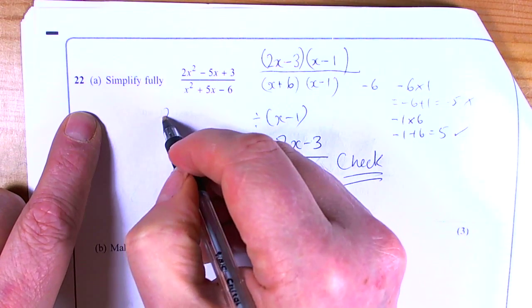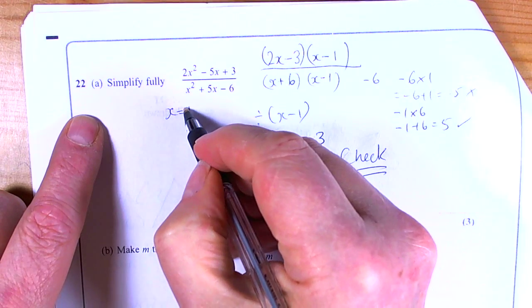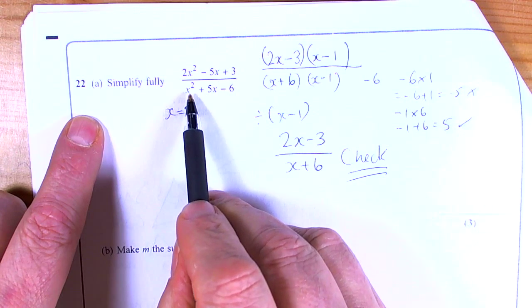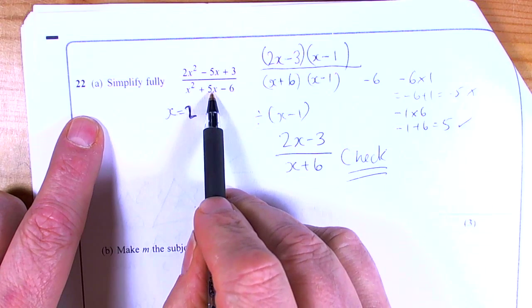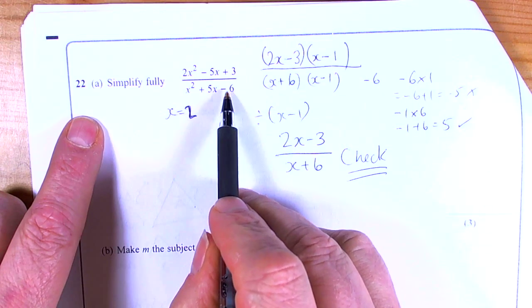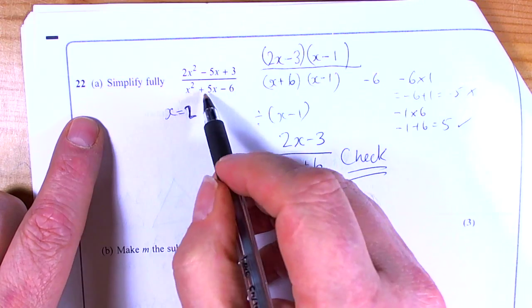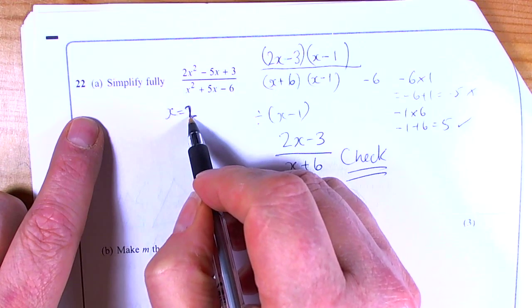So, to check, if we give x a simple value of 2, keep it simple, wouldn't choose 1 because 1 squared is 1, 5 ones are 5, 1 plus 5 is 6, 6 take away 6 is 0. That means we'd be trying to divide by 0, so that's not going to help us. So x equals 2 is the next simple number to use.